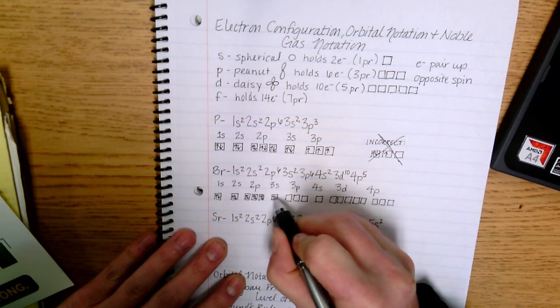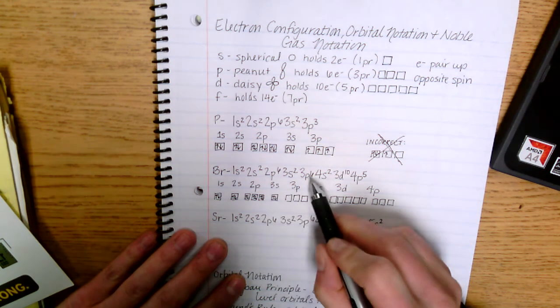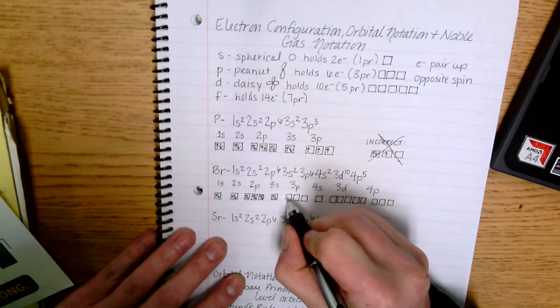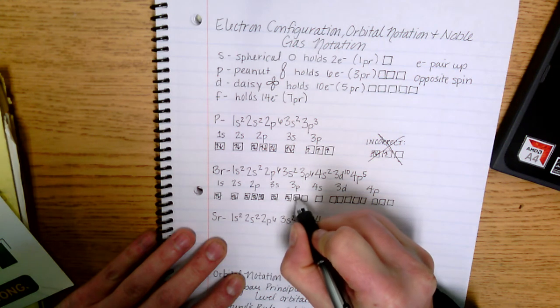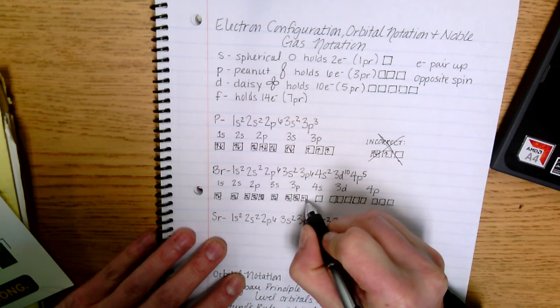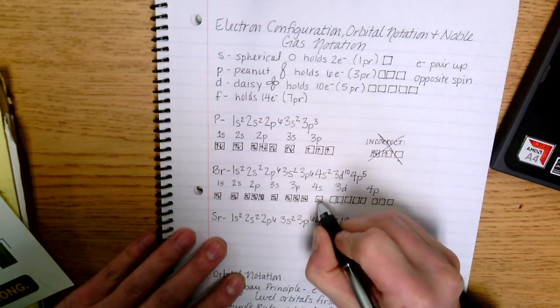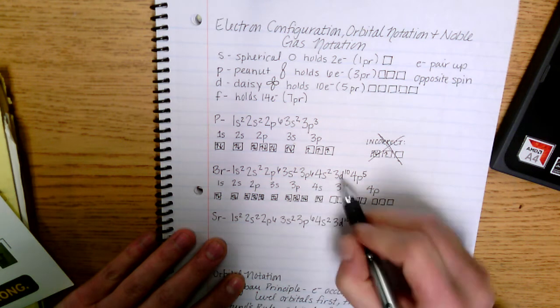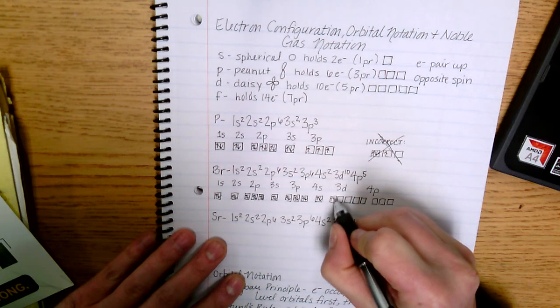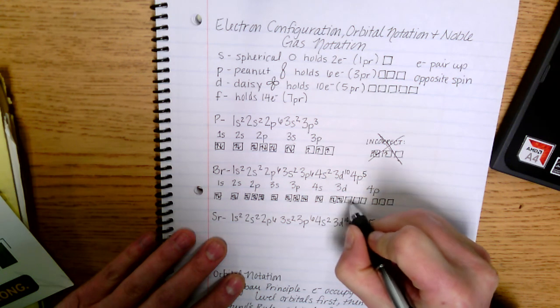This S has an up and a down, the 3S. 3P is filled, so all of those are having an up and a down electron spin. The S is full, so it has an up and a down. The D is full, so all these are up and down.